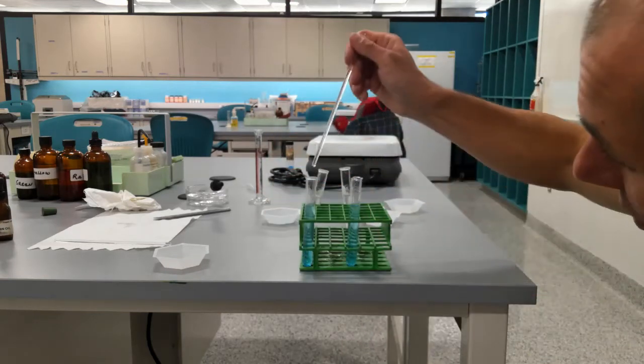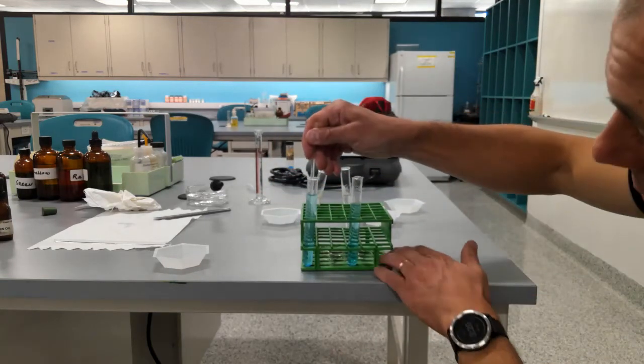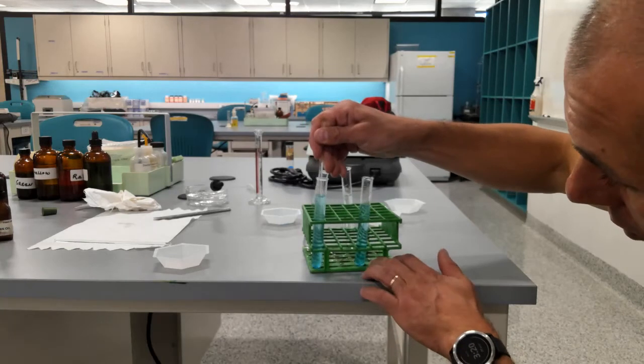The amount of precipitate is actually now a little bit larger in the cold water, which is not surprising.